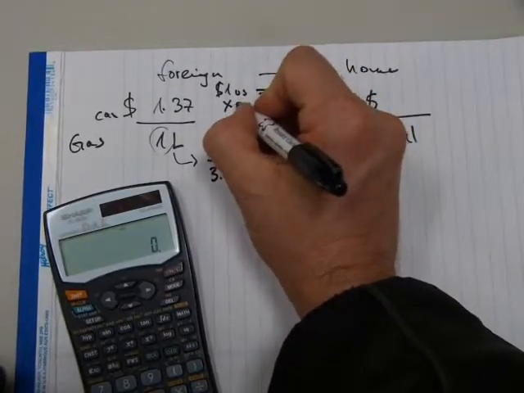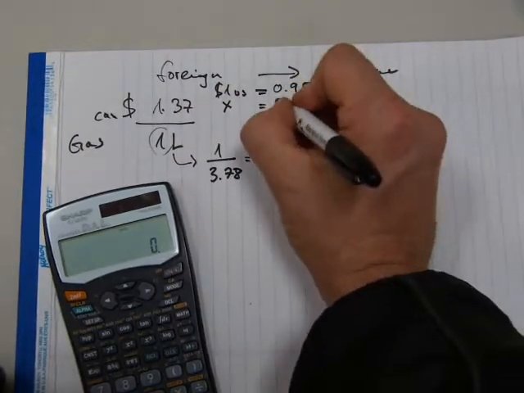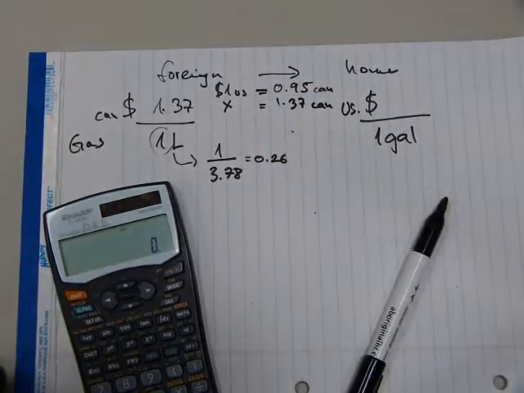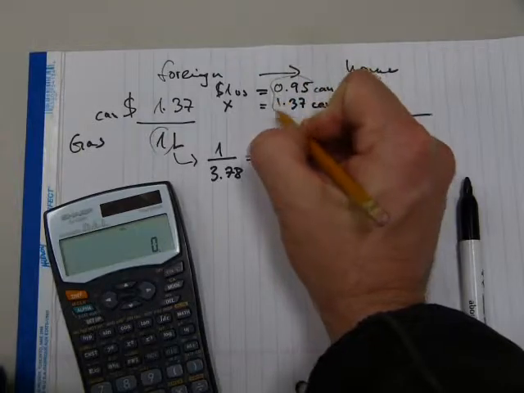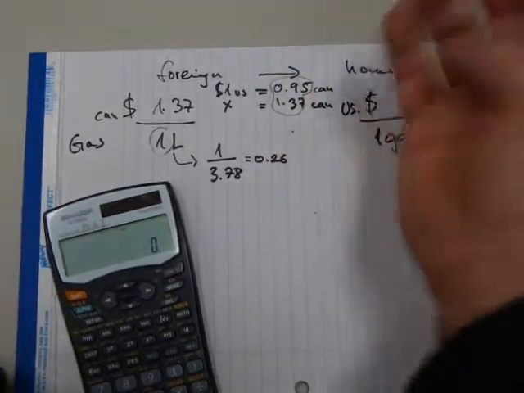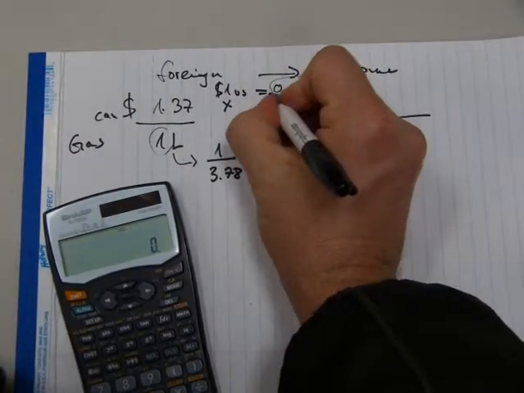So how much money do we need to fork out to buy $1.37 Canadian loonies? And to do this, you have these two amounts here. You're going to have to do this time a division between those two amounts. How do I write this division? I'm going to write it here.